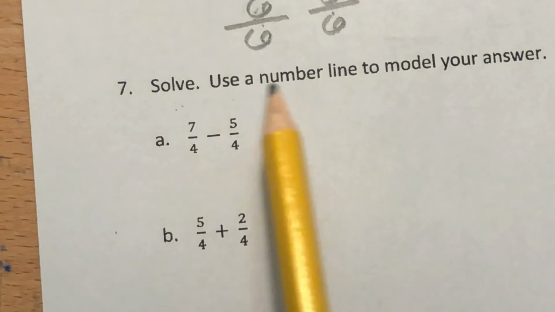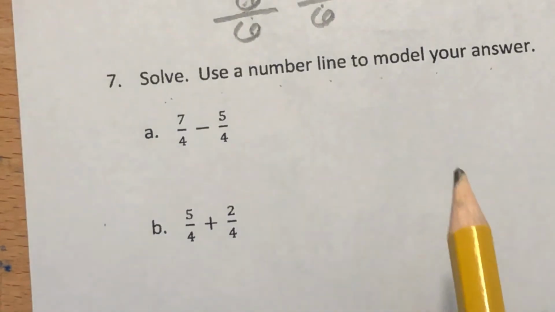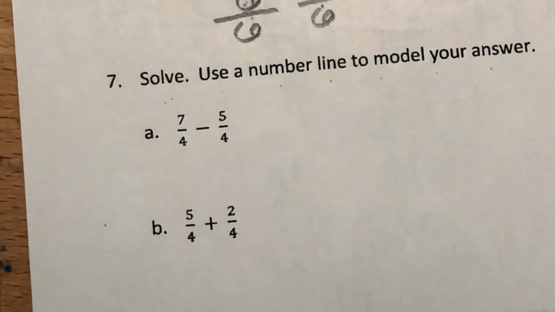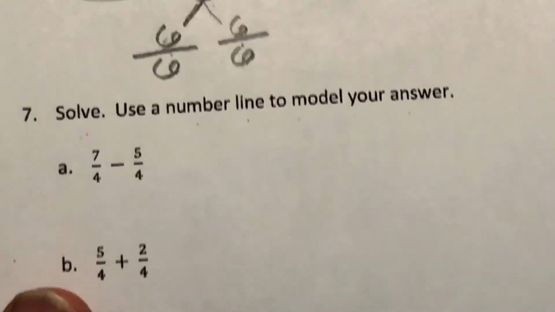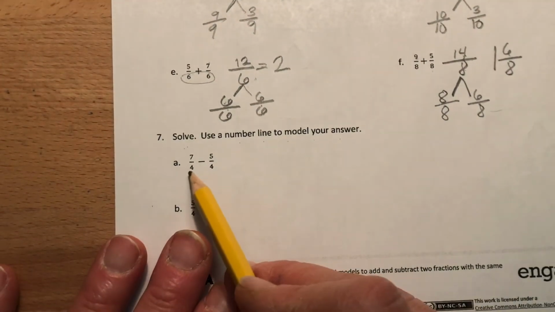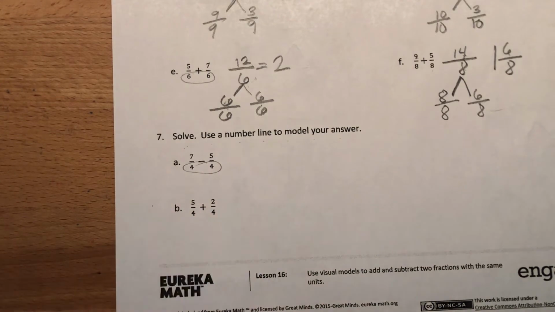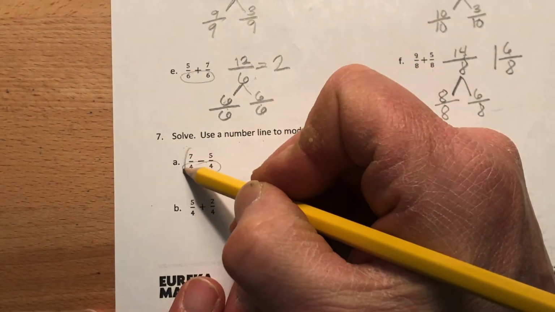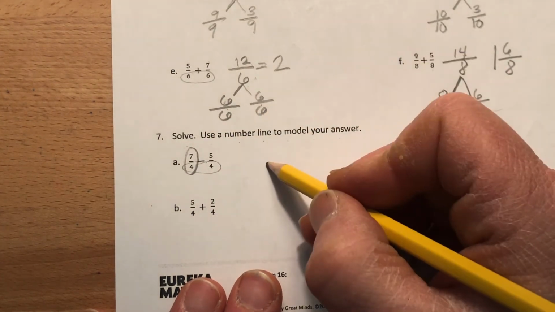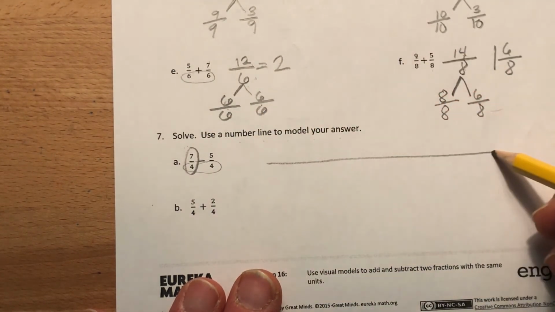You solve. Use a number line to model your answer. Okay, I can do that. So this is how this is done. This is an interesting way. So let's make a number line. And this needs to be split into fourths. Okay, but here I'm seeing this 7 fourths. So let's draw a number line.